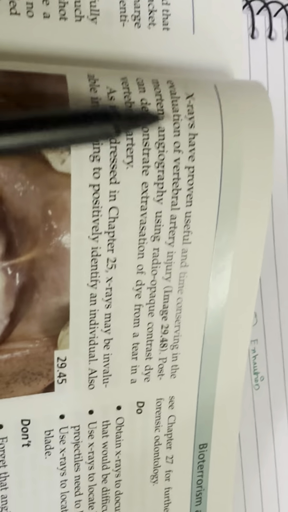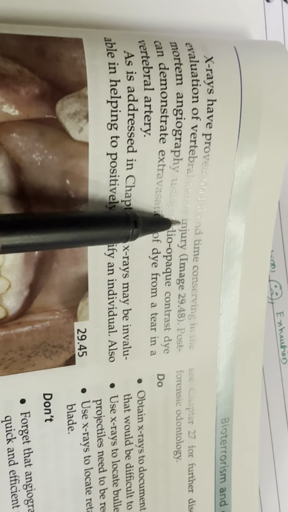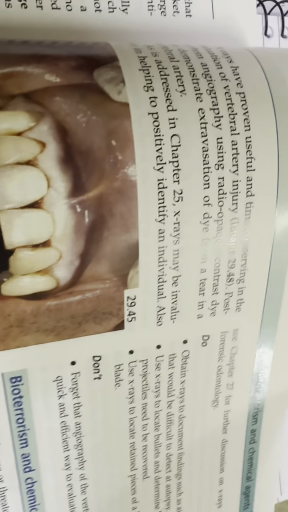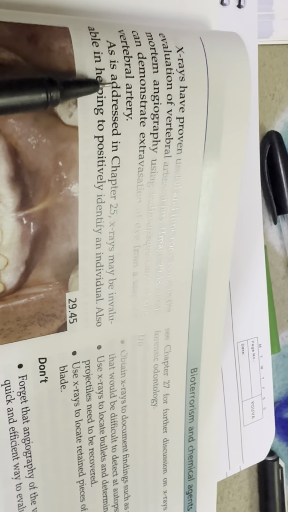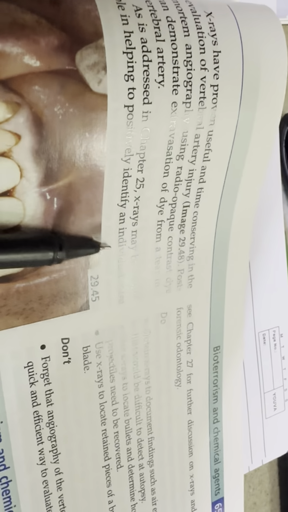X-rays have proven useful and time-conserving in the evaluation of vertebral artery injury. Postmortem angiography using radio-opaque contrast dye demonstrated extravasation of dye from a tear in a vertebral artery. X-rays may be invaluable in helping positively identify an individual.